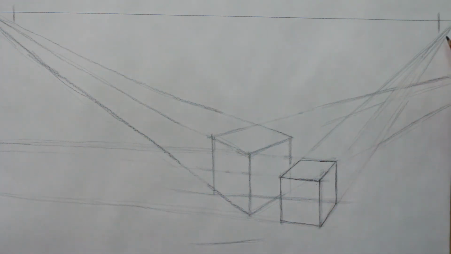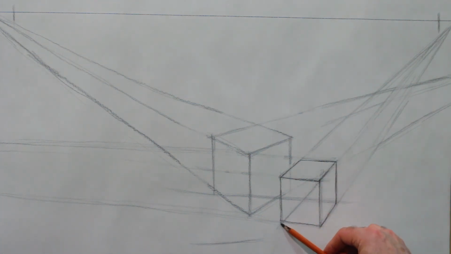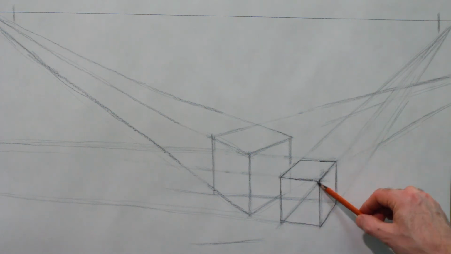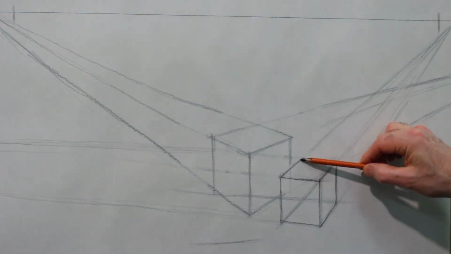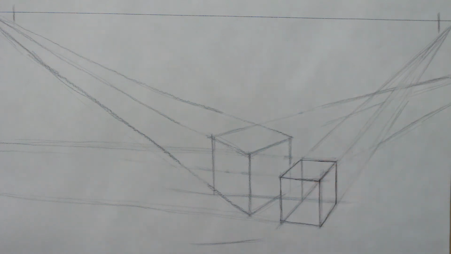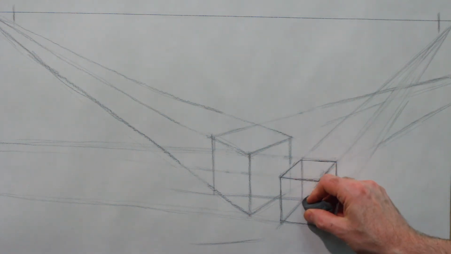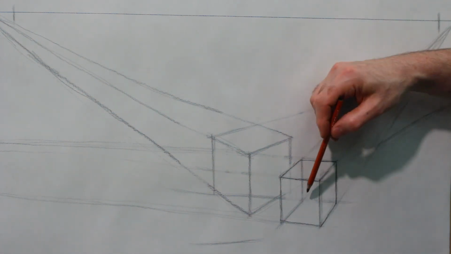We probably should, but same thing here. Draw that out, and it runs into this line. And now if it's right, when we go down from this back corner, it should run into that intersection, and it does. So on some level, this box is right.